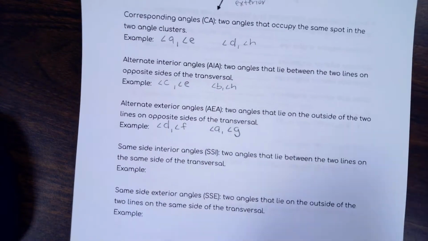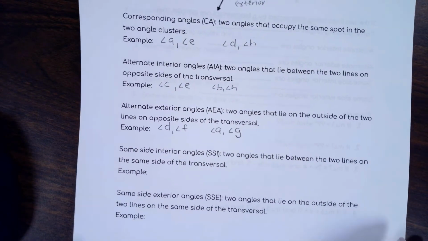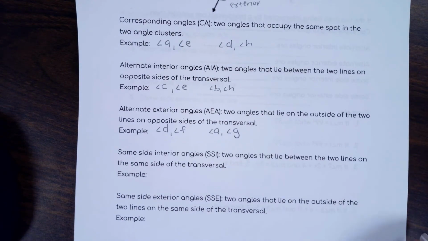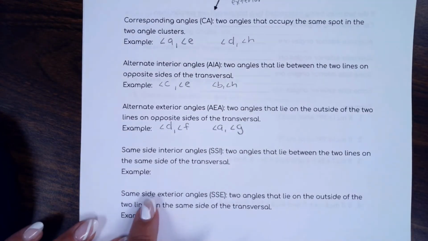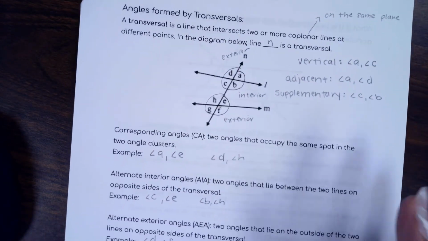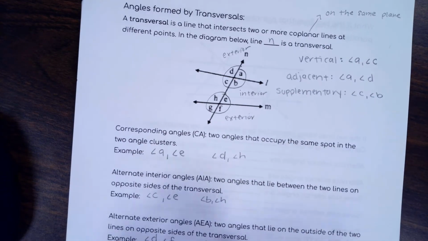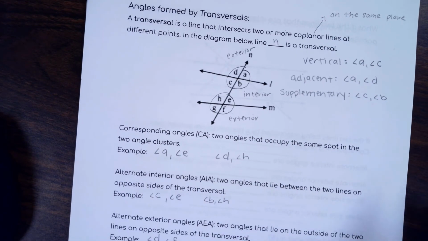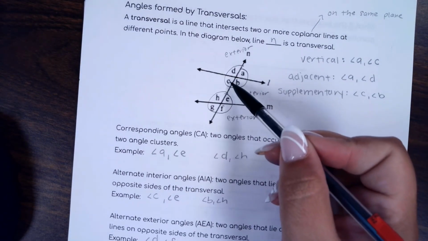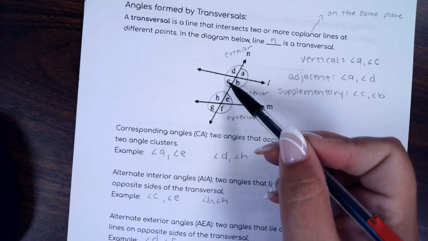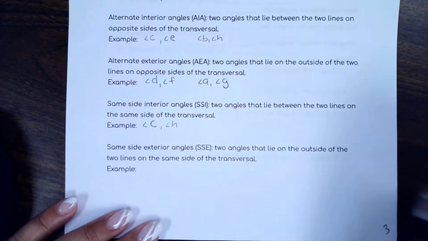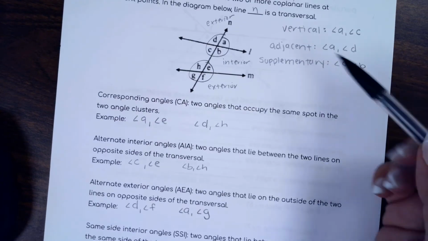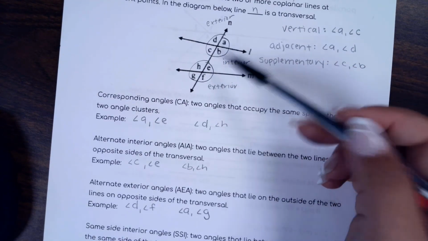Next we have same side interior angles. These are two angles that lie between the two lines, so we're talking in between the two lines again, and on the same side of the transversal. So if we look up here, interior, let's just grab angle C. So now we need on the inside and same side of the transversal, that would be C and H. So C and H would be an example of same side interior, and then we would also have B and E.